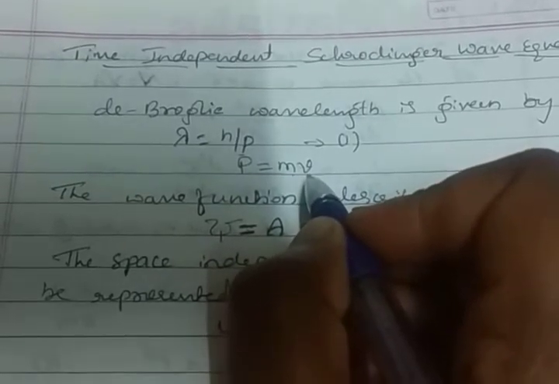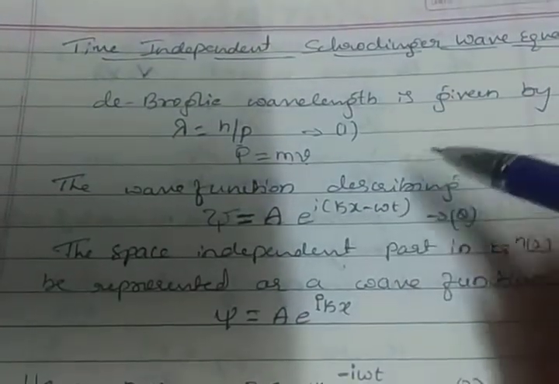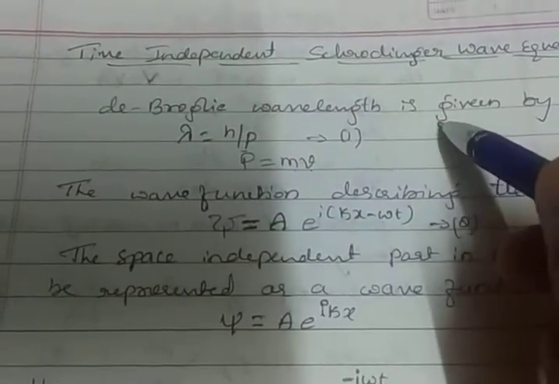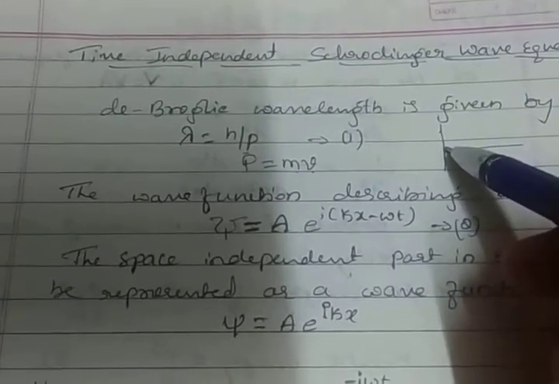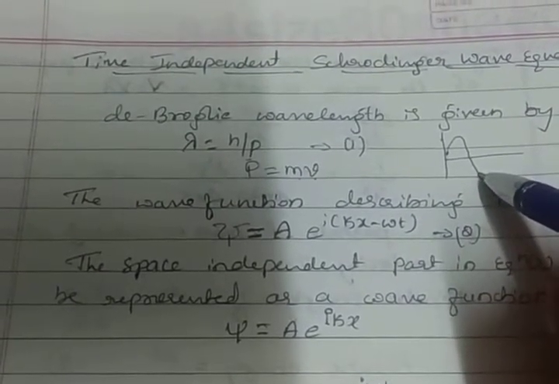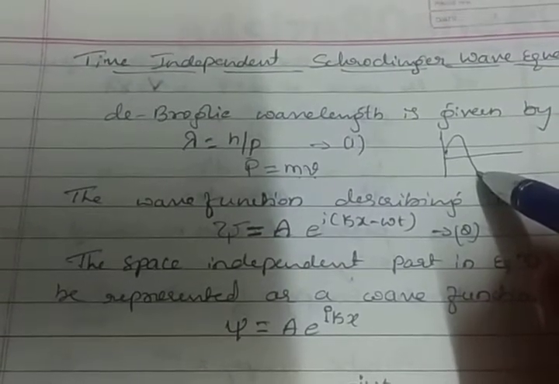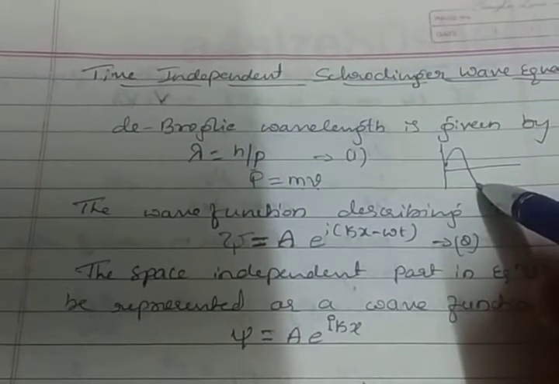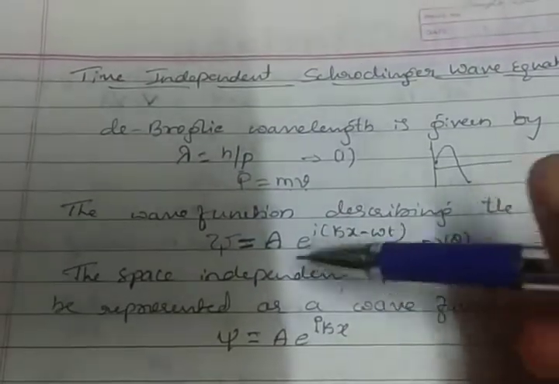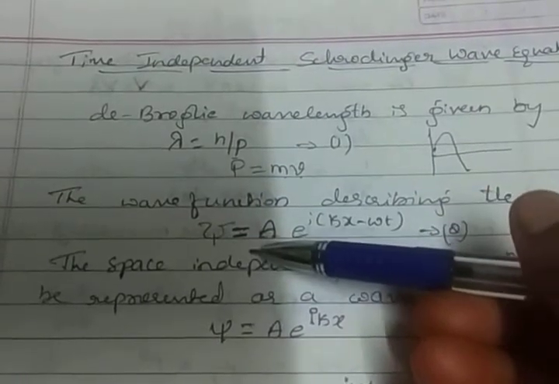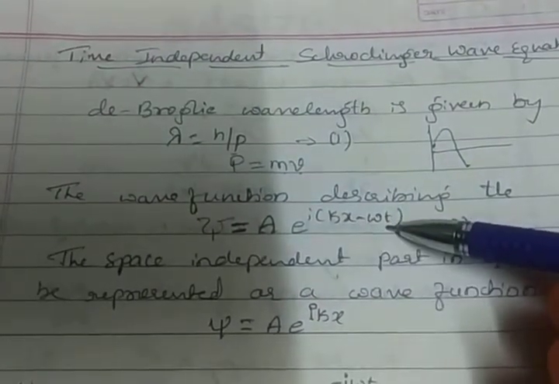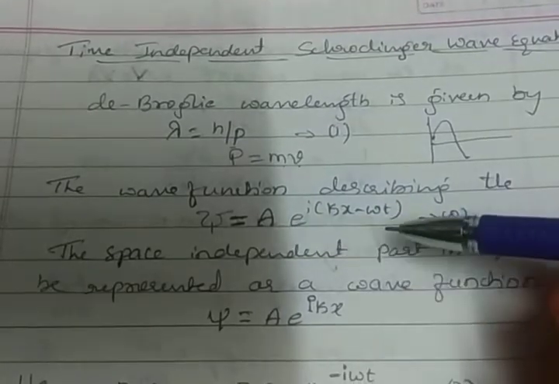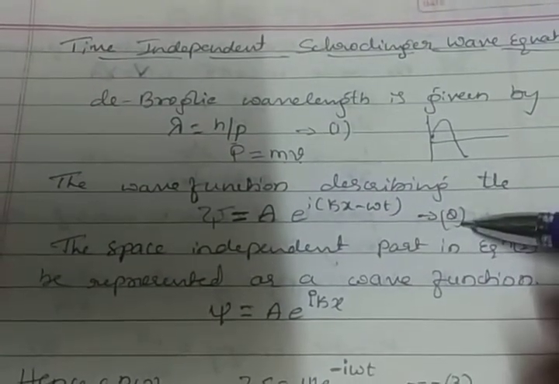Next is the wave function describing the de Broglie wave, considering it traveling in the positive x direction. When the wave is moving along the positive x direction, the wave function can be written as psi equals A e power i(kx minus omega t). This equation represents the wave function describing the de Broglie wave. Call it equation 2.